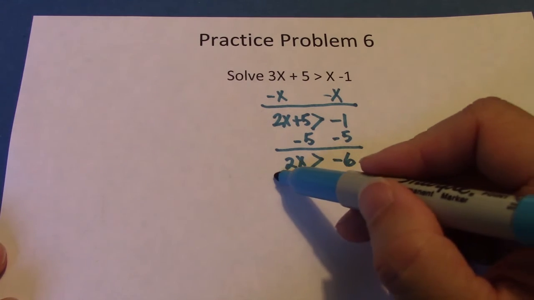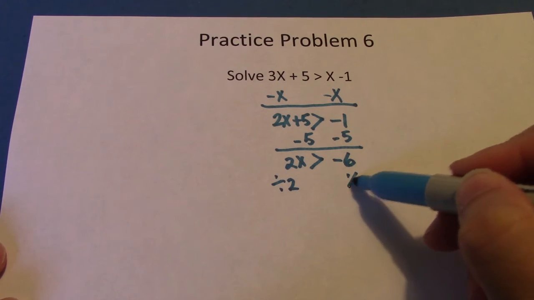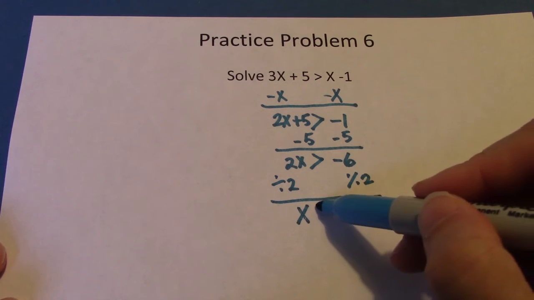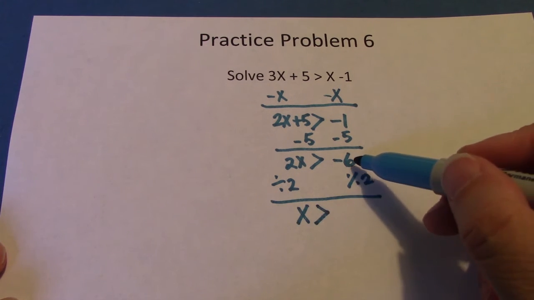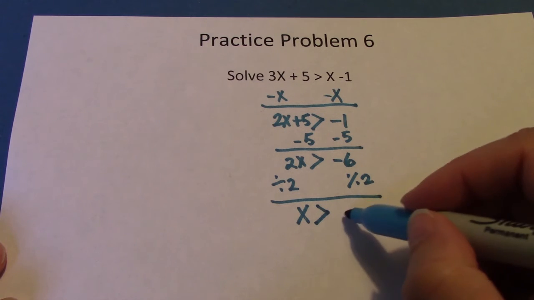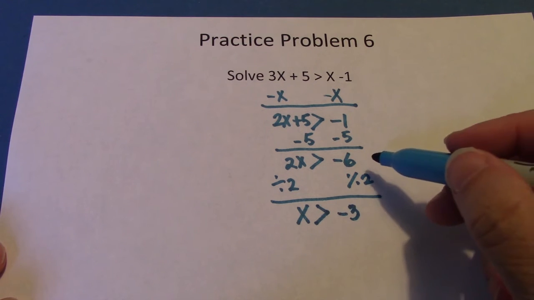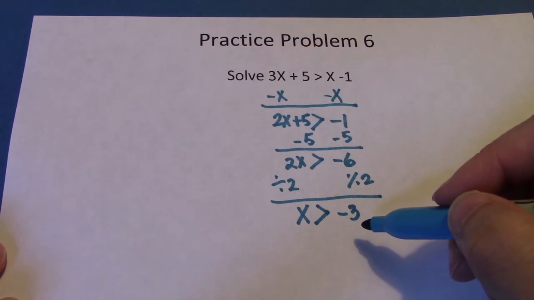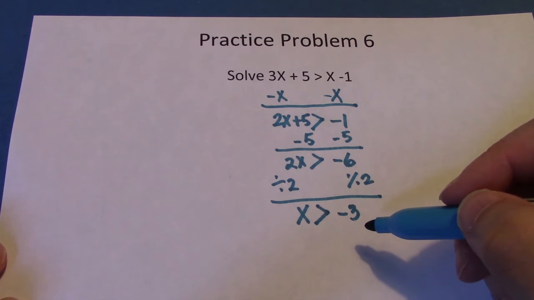Now we need to divide by 2 on both sides because x is being multiplied by 2. That finally leaves us with x all alone on that side. Negative 6 divided by 2 is negative 3, and negative divided by a positive, signs are different, the answer is negative. So the answer is that x is greater than negative 3.